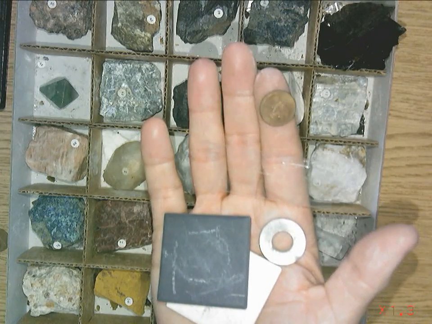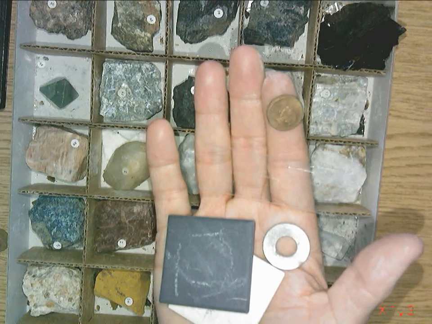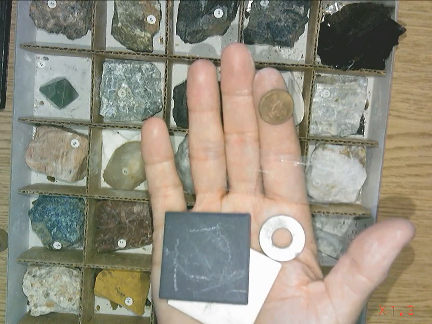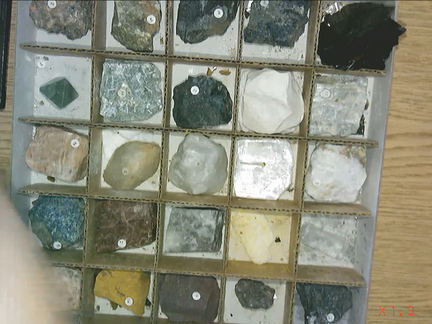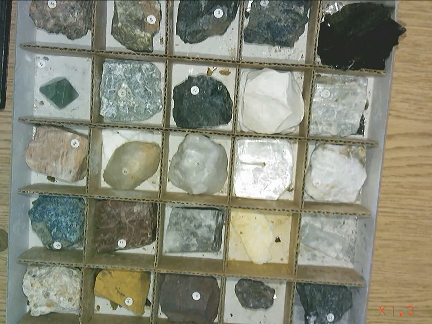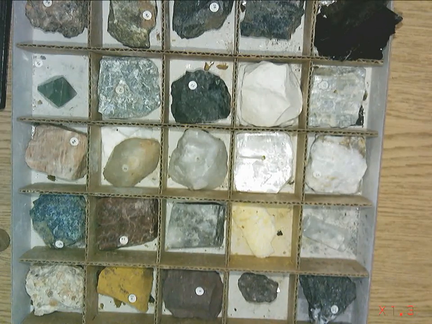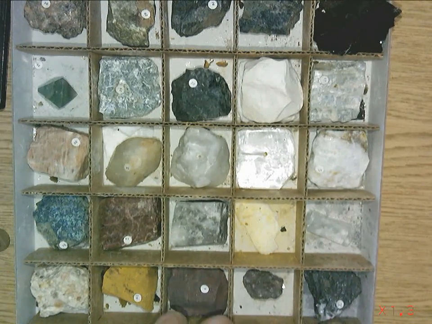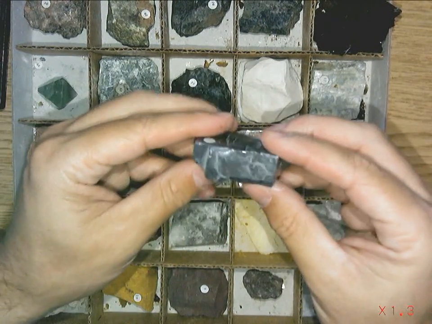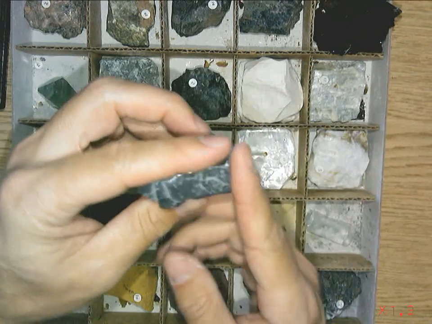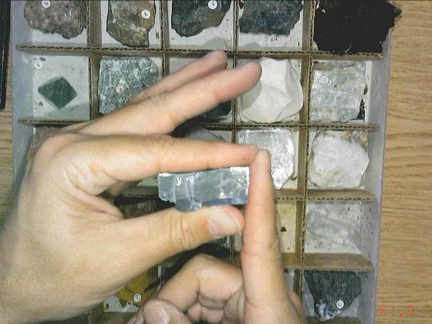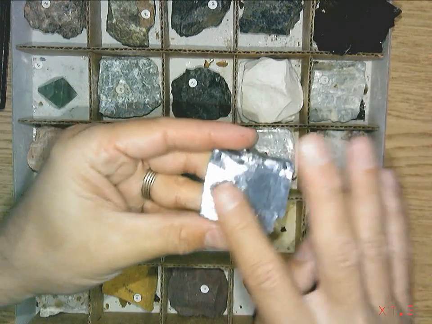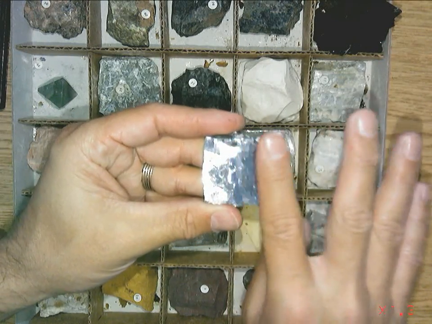And then last but not least, we're going to be looking at cleavage, essentially how a mineral breaks. If it breaks in very nice planes, we call that a cleavage plane. I'm just going to pull out an obvious one. This here happens to be galena. Galena has very nice 90 degree cleavage, much like that of halite or table salt. If it were to break, it would break off in very nice, clean cleavage planes.